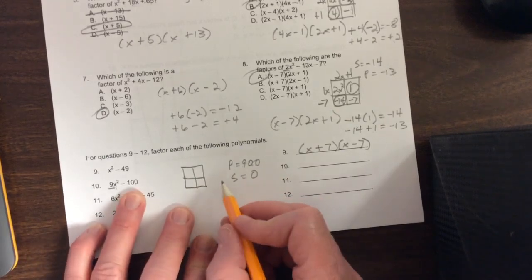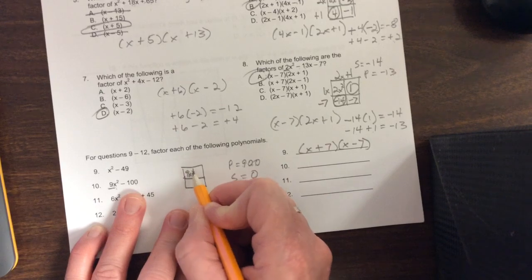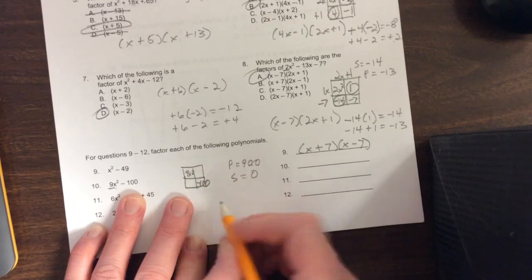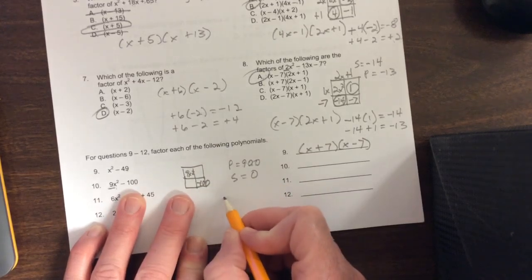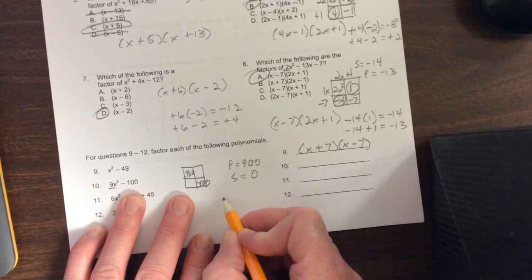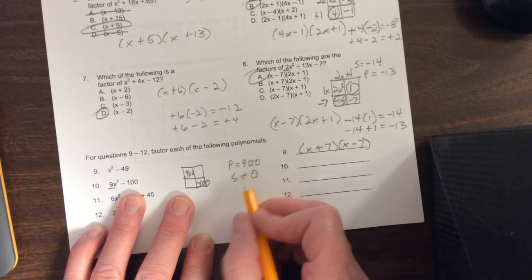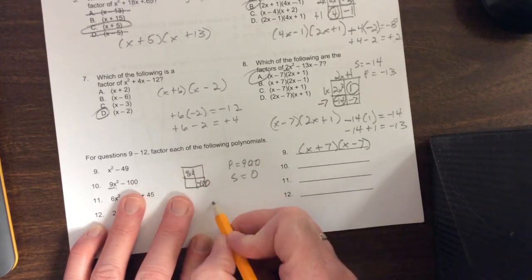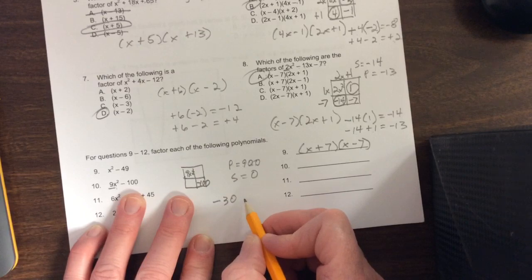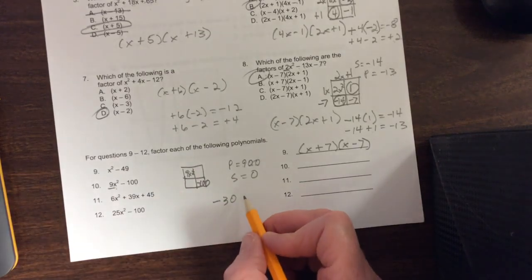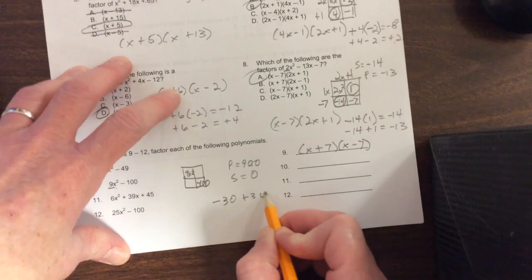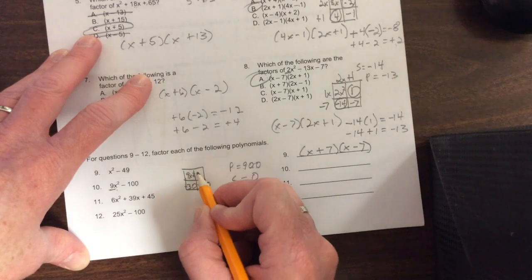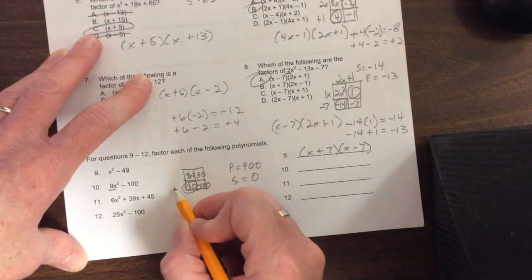So we have 9x squared, and we have a negative 100. And then we know that 30 times 30 is 900. So we need a negative 30 and a positive 30. So we have negative 30 and positive 30, and that'll be 0.